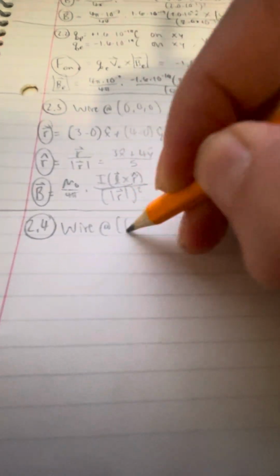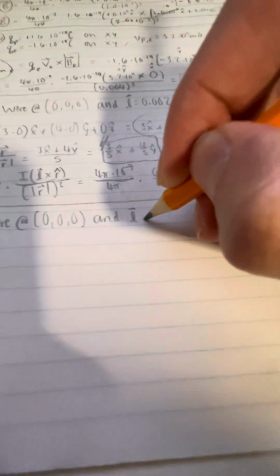And then the last part is part K, which is we're given the information. Actually, let me just do a little separation here again. 2.4. So similar to 2.3, we're given a wire at origin and its length.